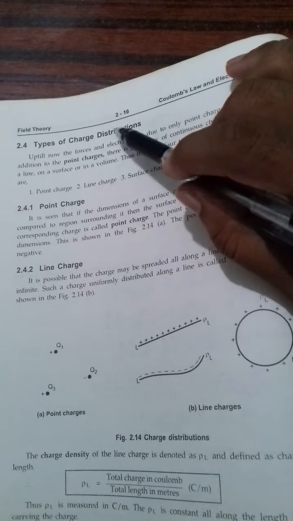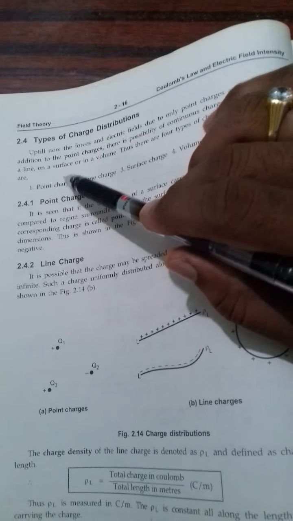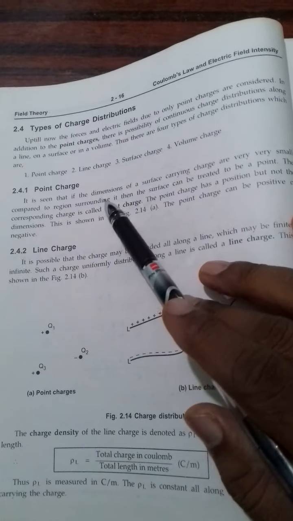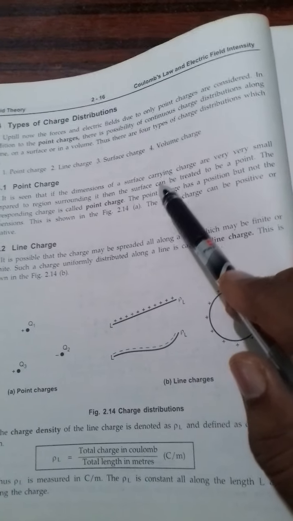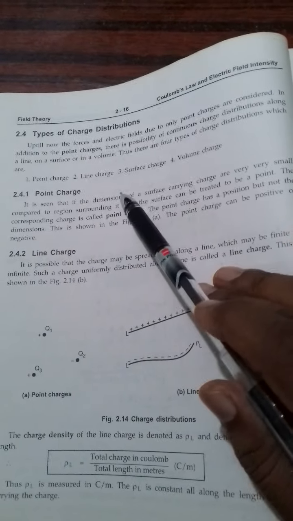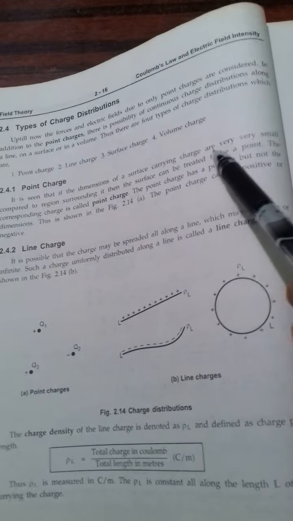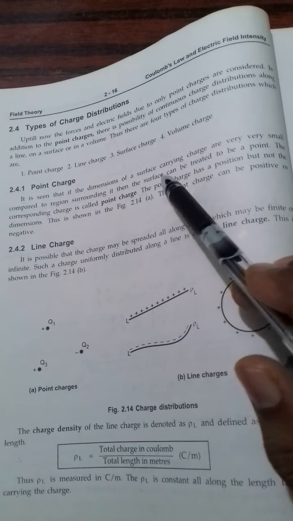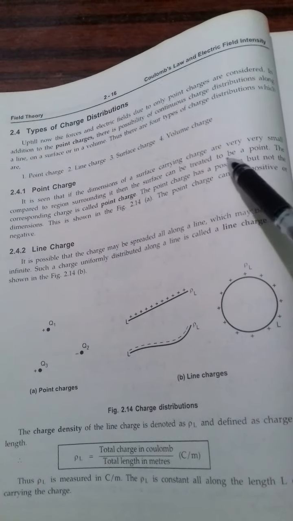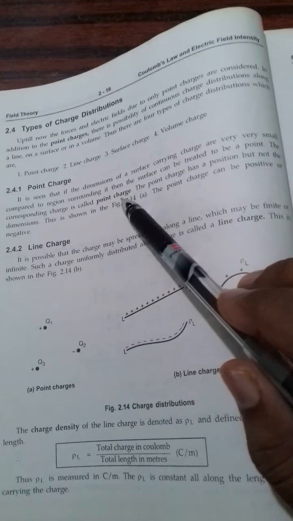Types of charge distributions. First, point charge. If the dimensions of a surface carrying charge are very small compared to the region surrounding it, then the surface can be treated as a point, and the corresponding charge is called a point charge.